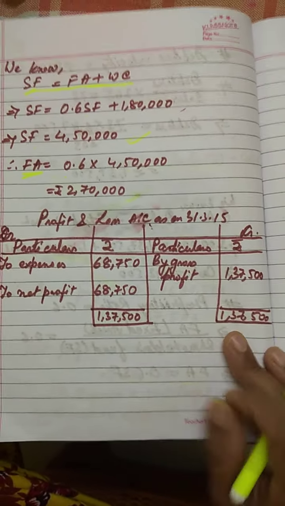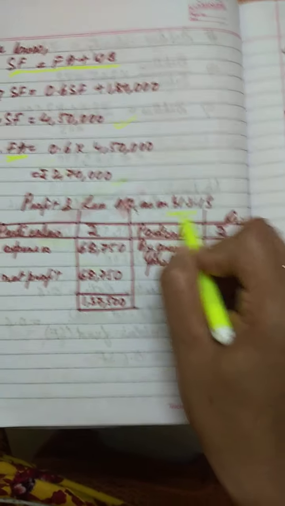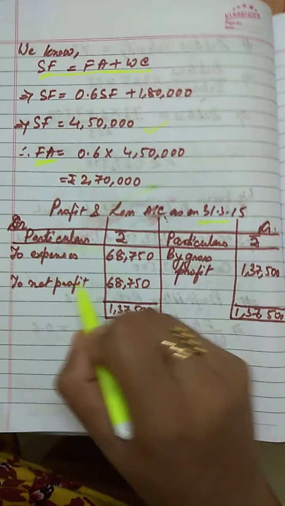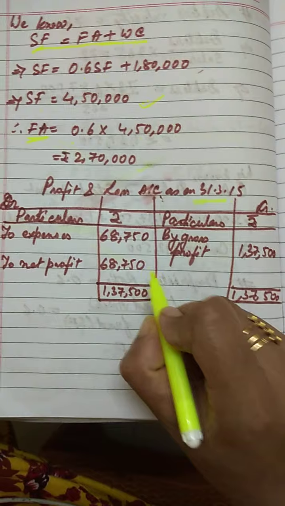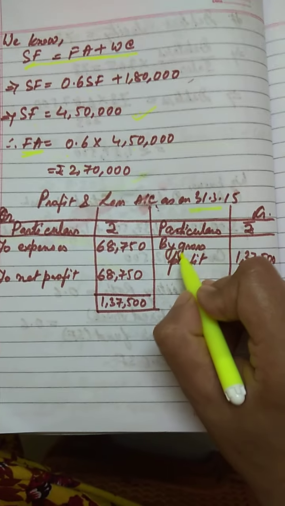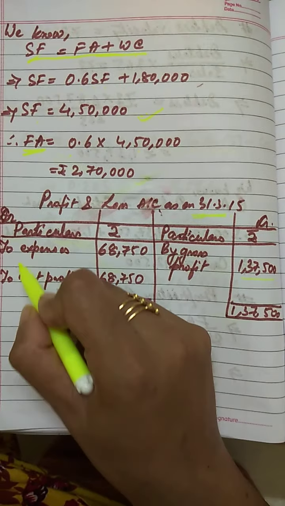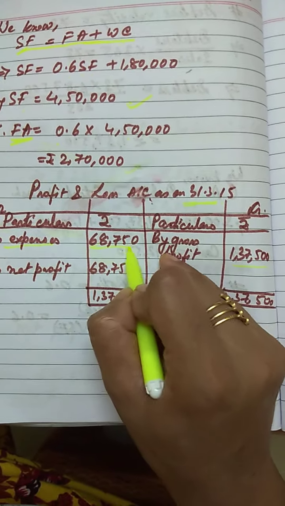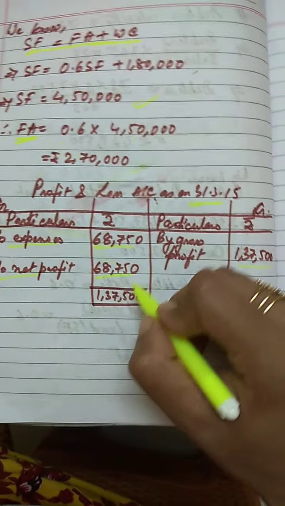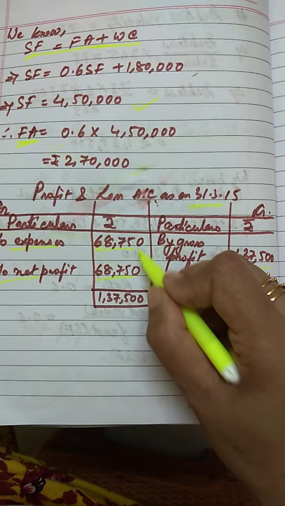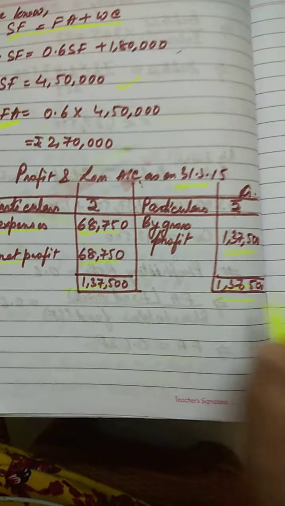So let us move on to the profit and loss account now. This is the closing date that is given in the question. We have taken that. Now this is the profit and loss account. Not many entries will be there because we don't know much of it. We know the gross profit amount, so we write it on the credit side. This is the amount, and the expense we have calculated. This is the amount. Net profit also we have calculated, and you can see that if you put it as a balancing figure, the total of these two will match with the total of gross profit. So these two sides are matching.